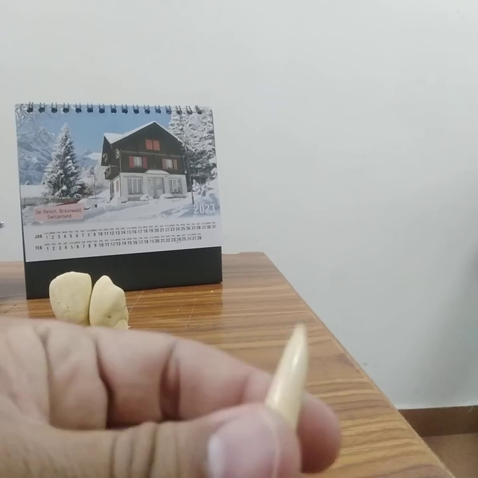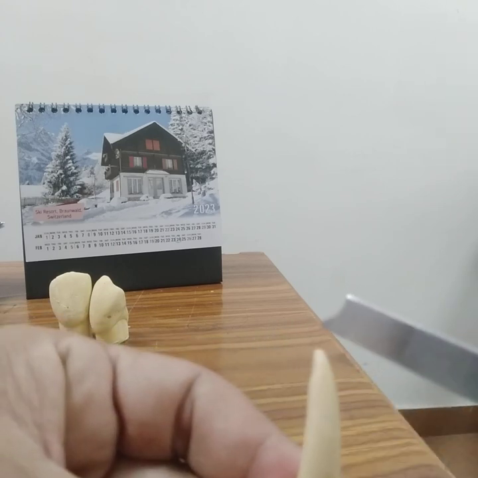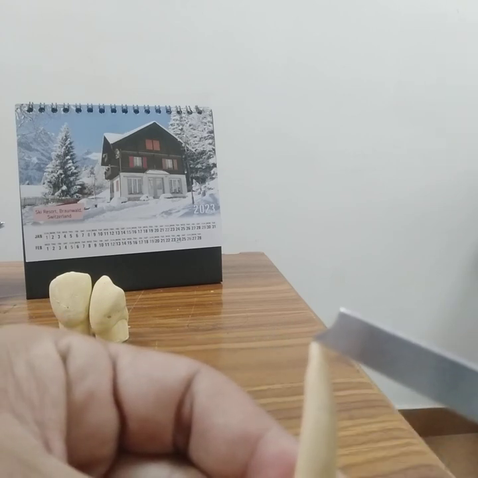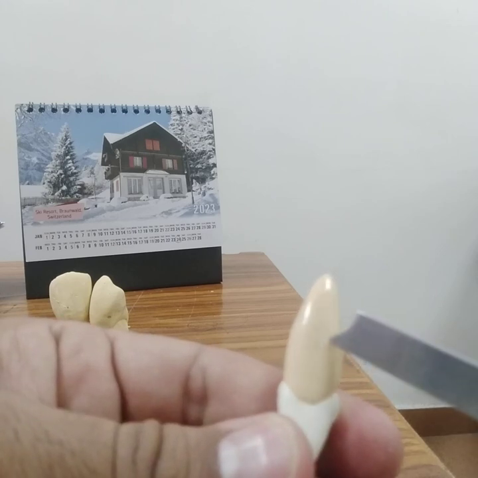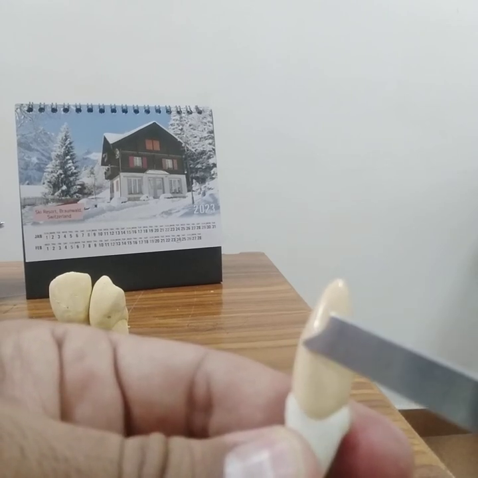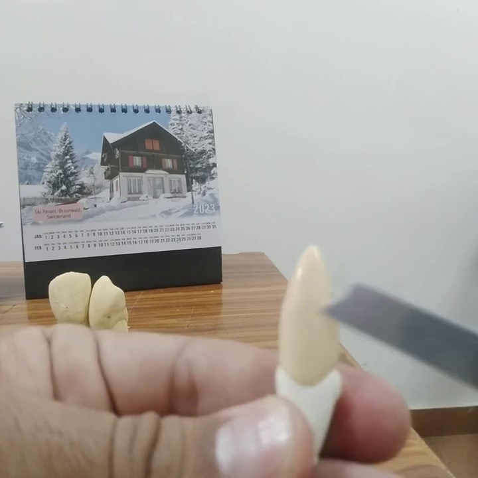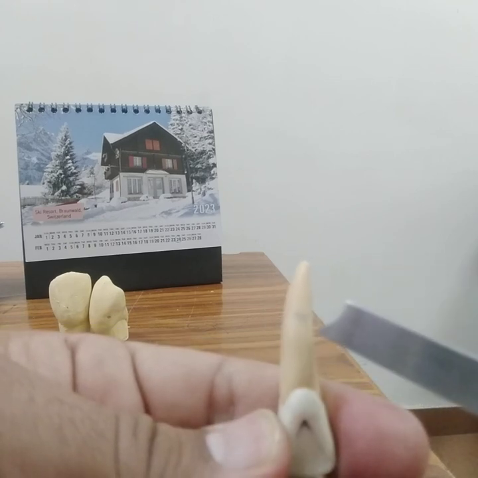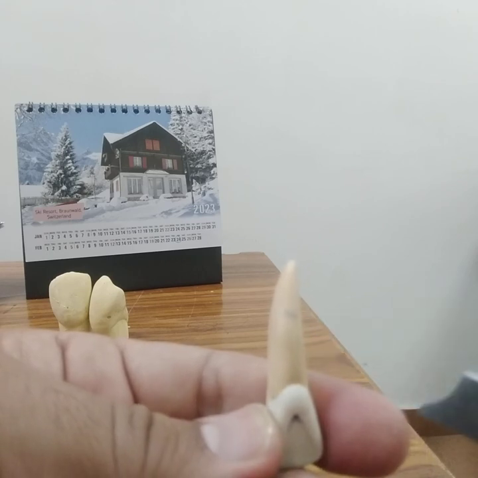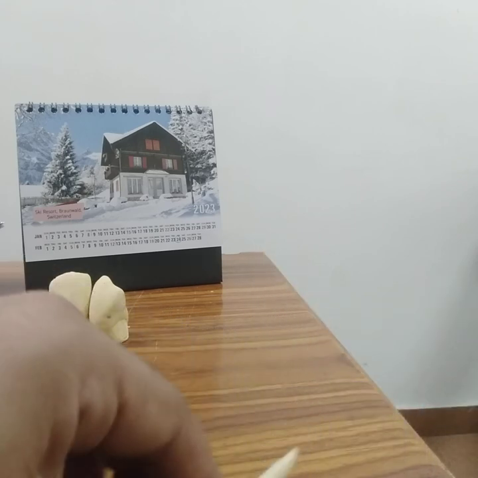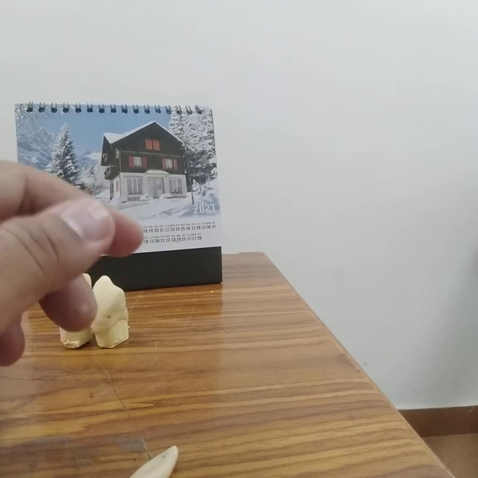There is a single root. The root is deflected distally and has a sharp apex. The root is labiolingually wider. From the labial to lingual, this measurement is wider and mesiodistally narrower. So this was all about the maxillary lateral incisor.